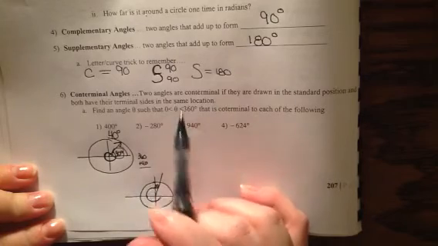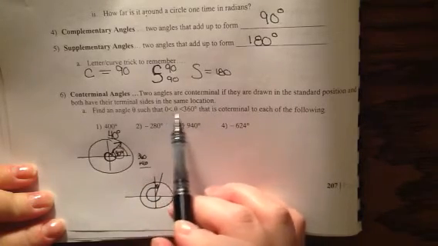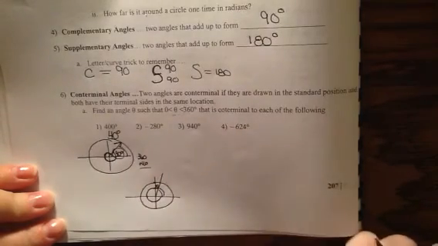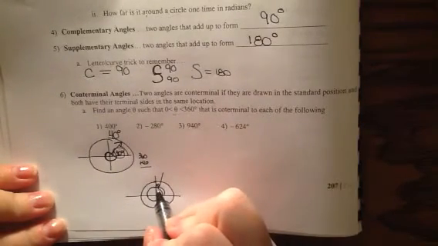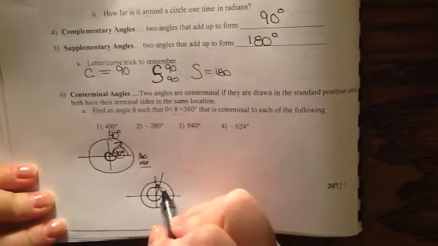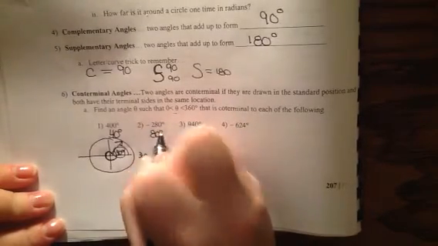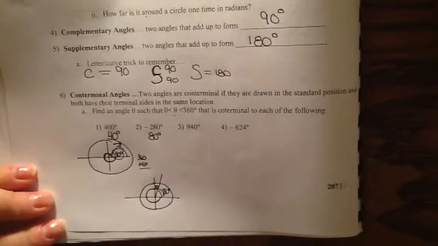The coterminal angle that I have to find here is between 0 and 360, which means I just want this piece right here. Well, if I took 10 off right here for this really little piece, that means I have 80 right here left over, so my coterminal angle that's between 0 and 360 is 80 degrees.